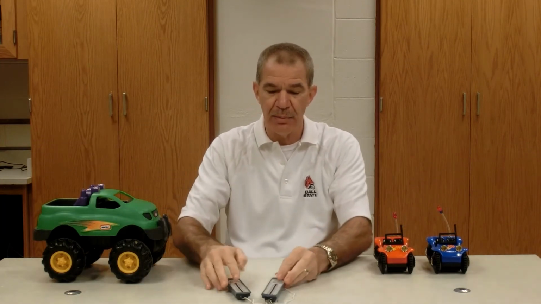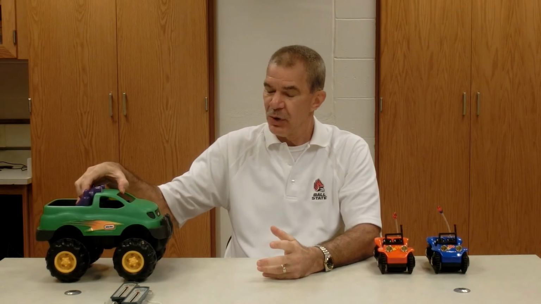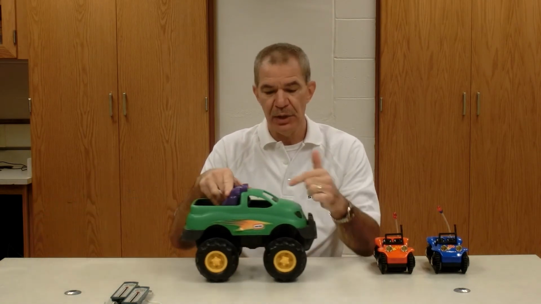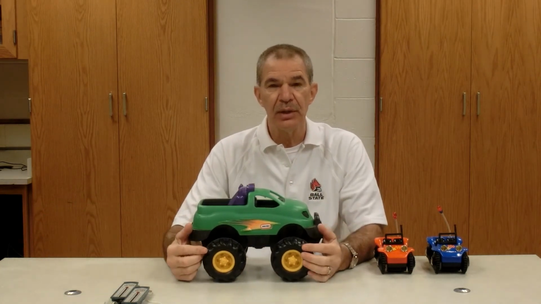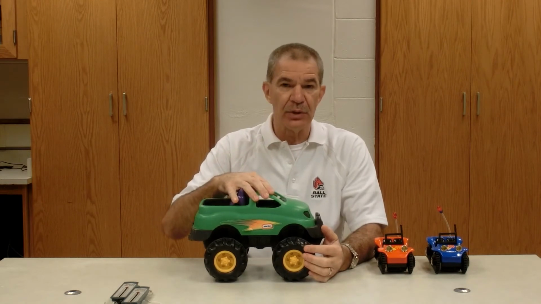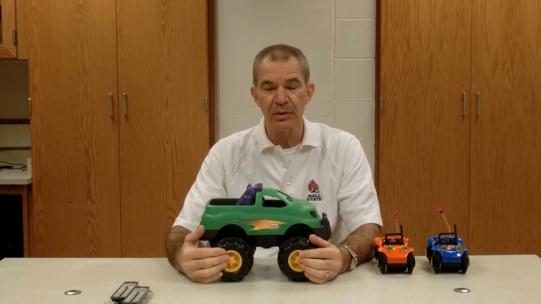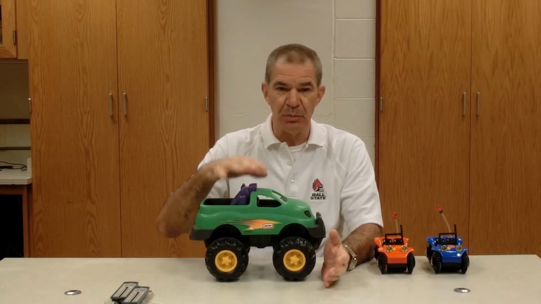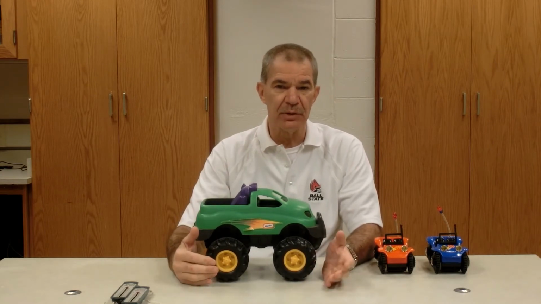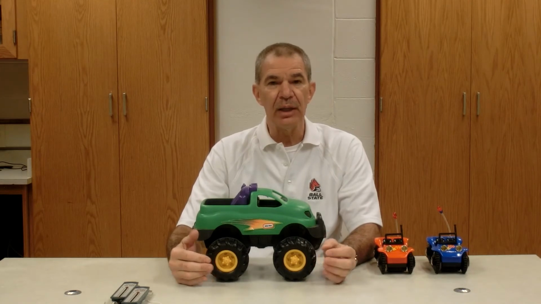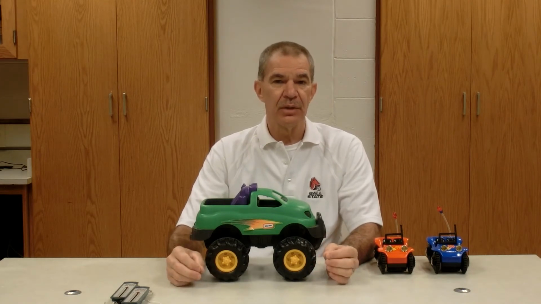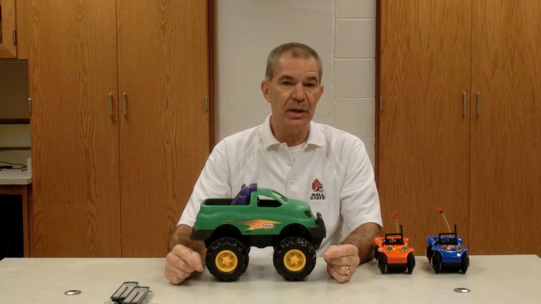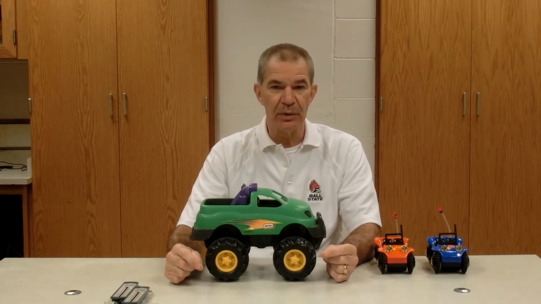Another practical application of Newton's third law of motion is in collisions. When your car is driving down the road and you hit a bug on your windshield, the car exerts a force on the bug, and the bug exerts a force back on the car. It might seem like the car puts more force on the bug than the bug puts on the car, but they put equal and opposite forces. The force of the car on the bug is equal to the force of the bug on the car.